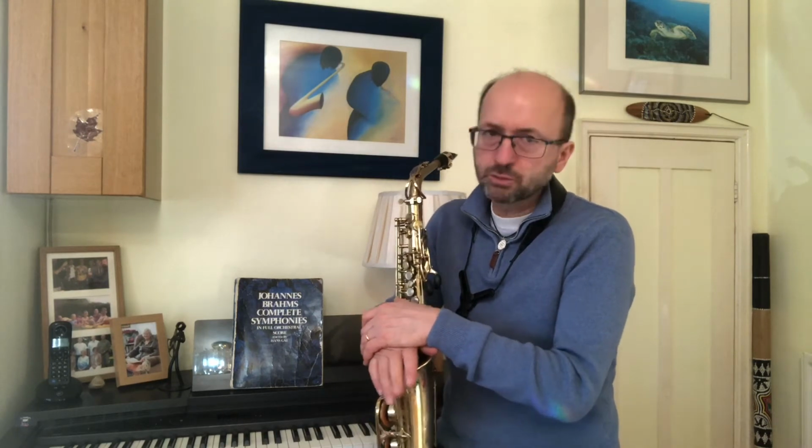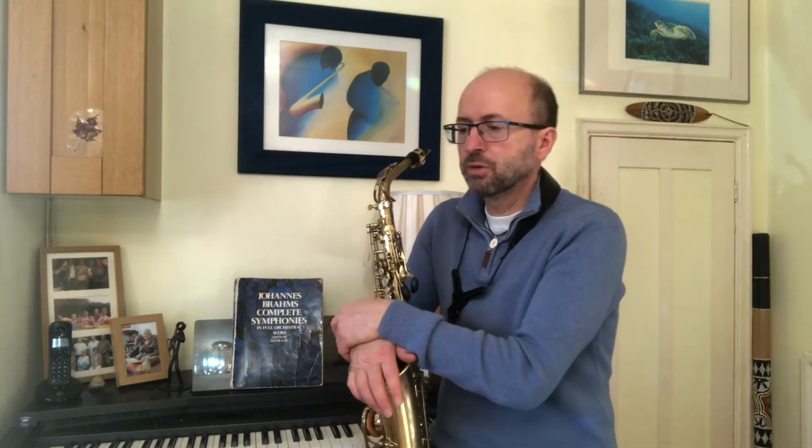So all these modes are based on the major scale, and that's why it's worth knowing that major scale in every key. And all we're doing is changing the pitch axis for the different modes.